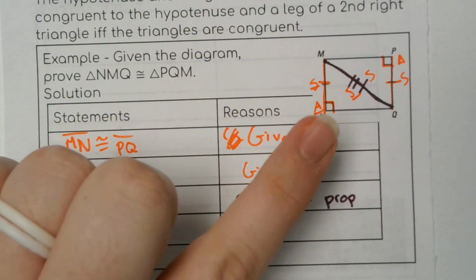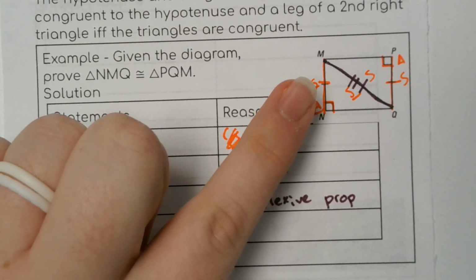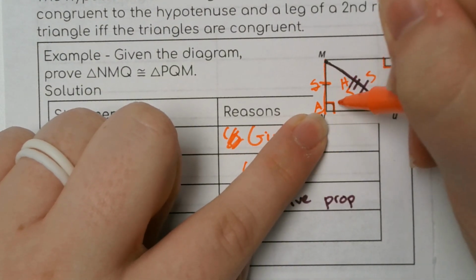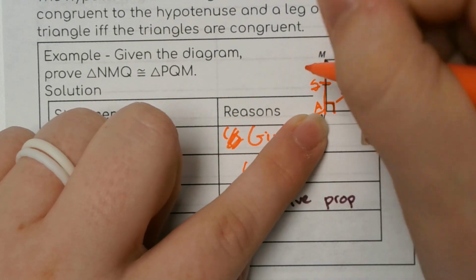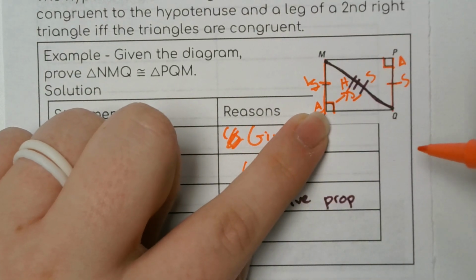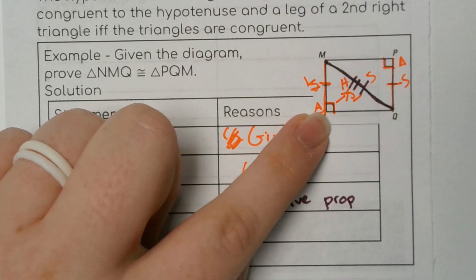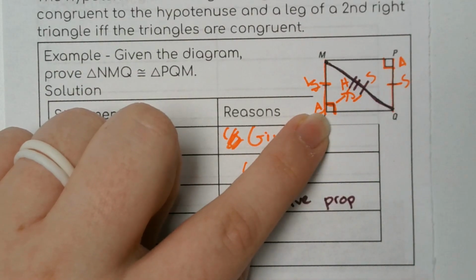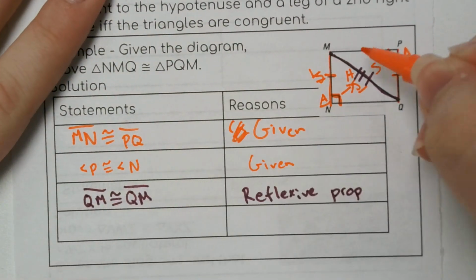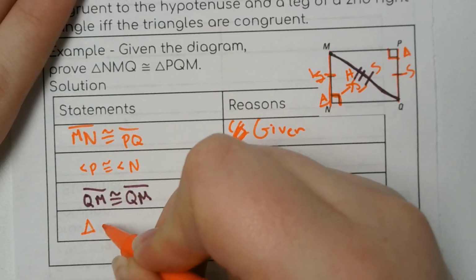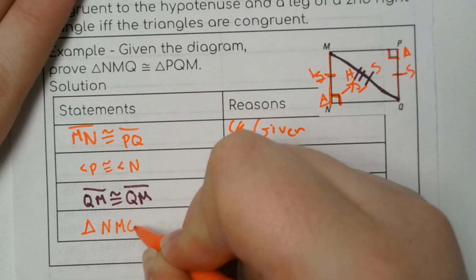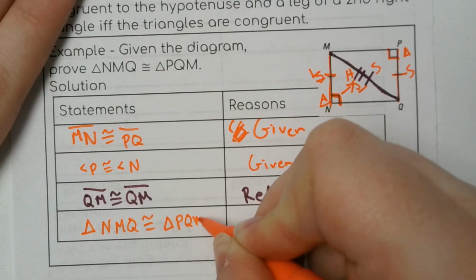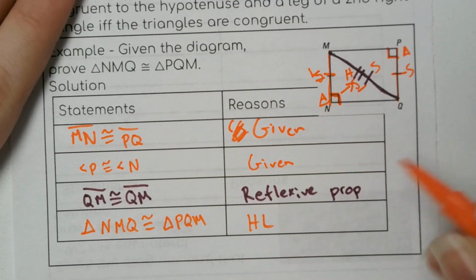This is the only exception to the ASS rule. Okay? Because this is our hypotenuse, because it's opposite of our 90-degree angle, and this is a leg. If it spells out that bad word, you check for that 90-degree angle and see if it's actually HL. So since it's HL, we can say that triangle NMQ is congruent to triangle PQM because of HL.